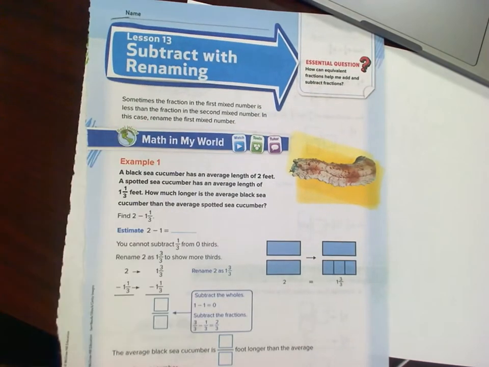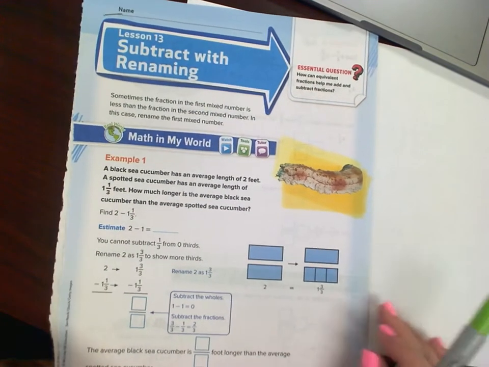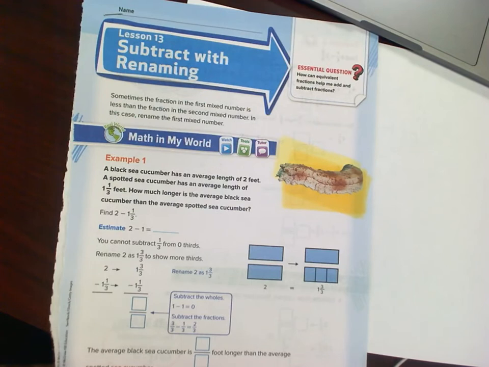Sometimes the fraction in the first mixed number is less than the fraction in the second mixed number. In this case, rename the first mixed number. It says a black sea cucumber has an average length of 2 feet. A spotted sea cucumber has an average length of 1 1/3 feet. How much longer is the average black sea cucumber than the average spotted sea cucumber?